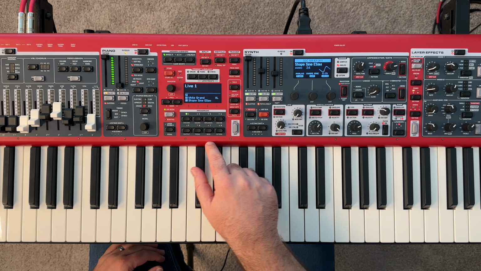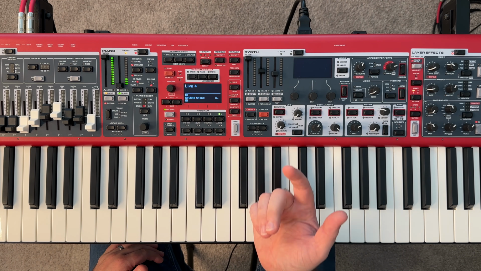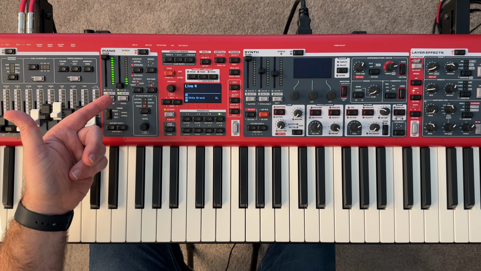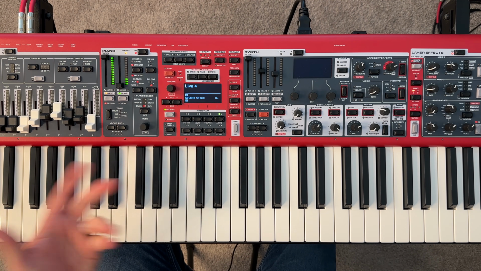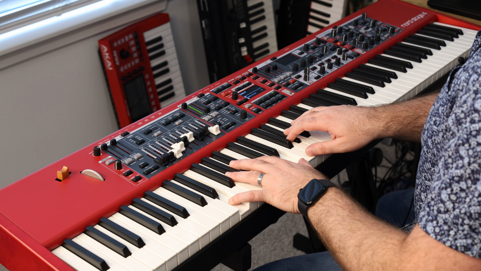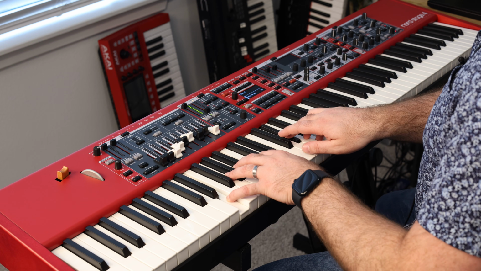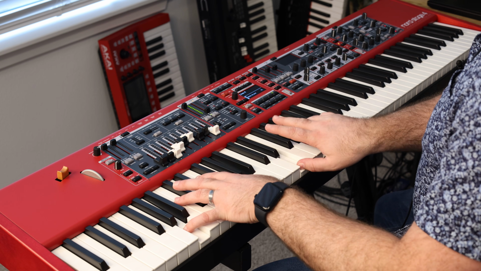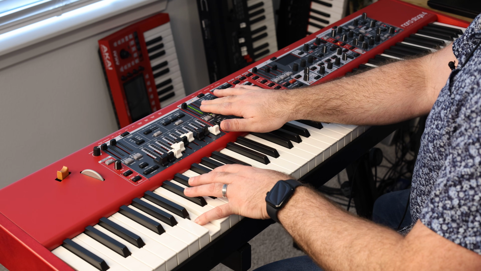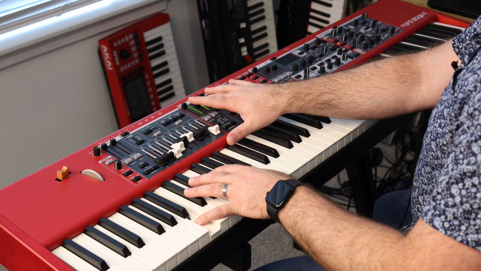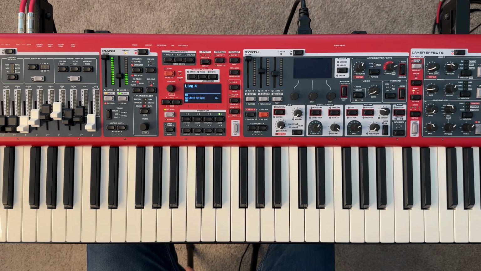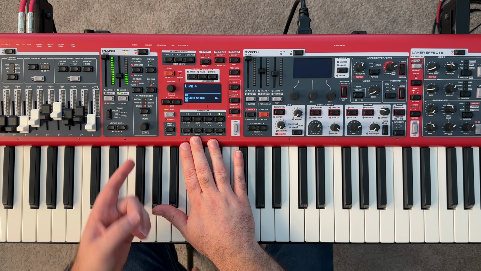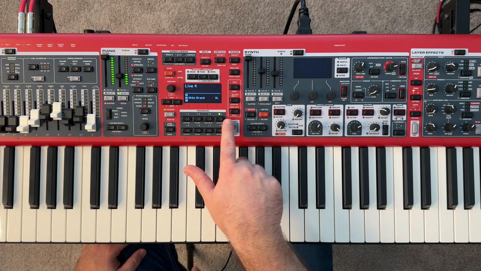What we're gonna do is I'm gonna come over to, let's say, my slot 4, which right now is just a white grand with a little bit of a second piano with 100% reverb on it. Great. Let's say we want to switch that out with another sound. One way we can do this is, let's say we want to take one of the programs from my worship pack and put it into live mode slot 4.